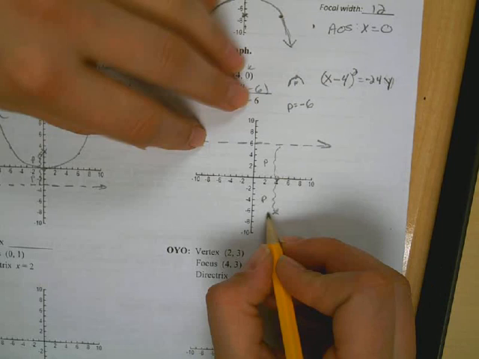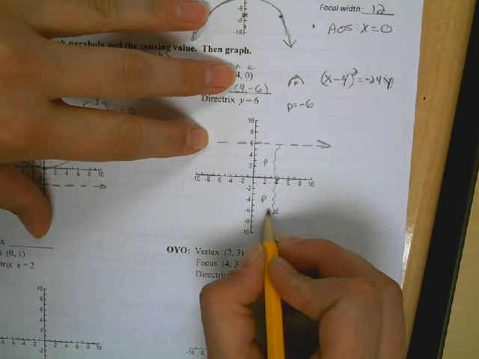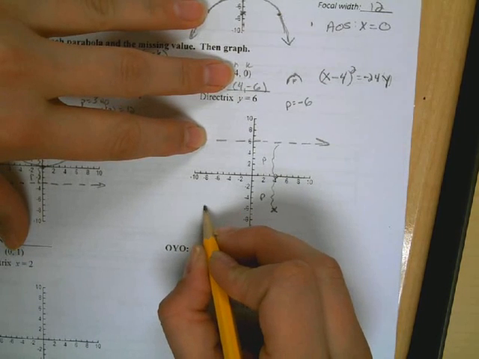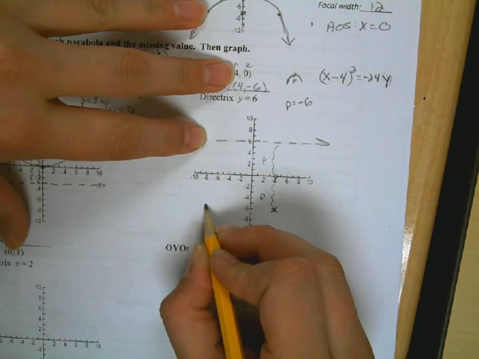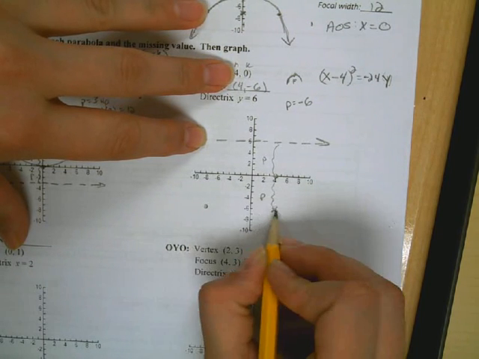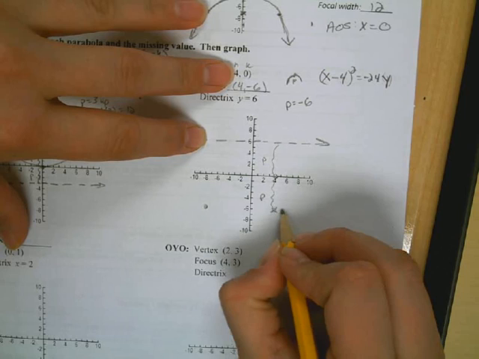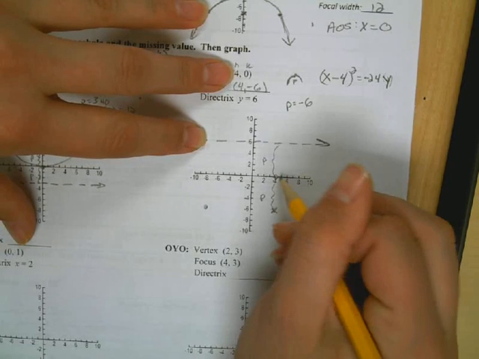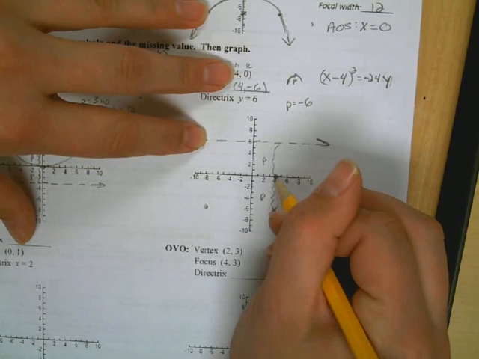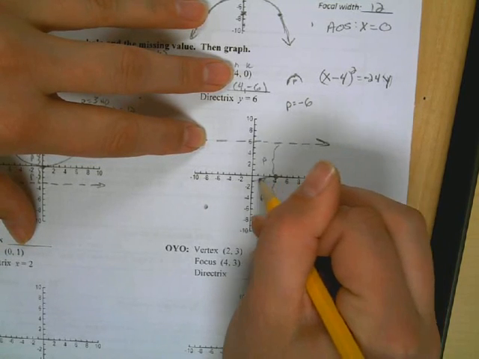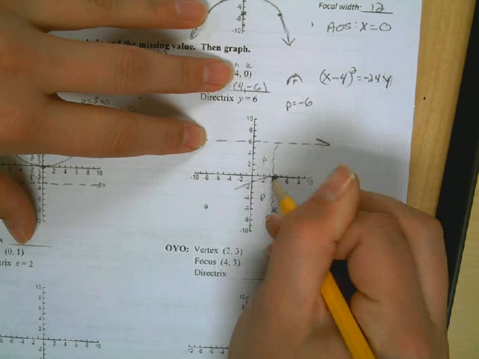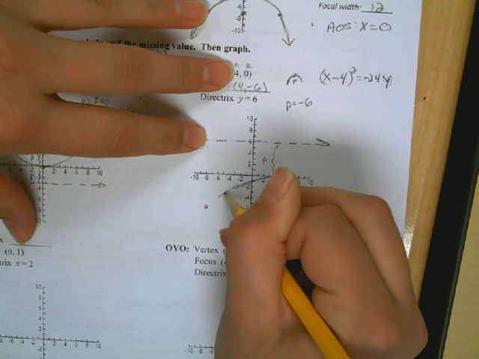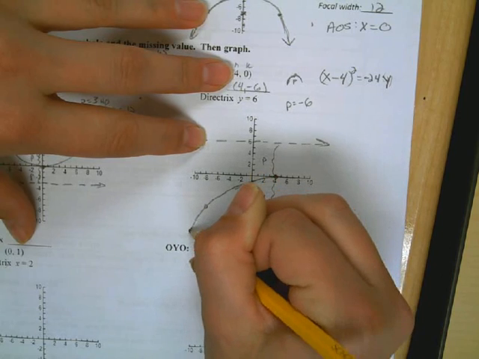So we're going to go 12 left, which will take me to the negative 8 mark, because negative 8, 4, that's negative 12. And then we're going to go 12 the other direction, which we don't even have on the graph, so I'm just going to guesstimate it out there. And then we are going to connect our vertex to our focal width points, which are way out there.